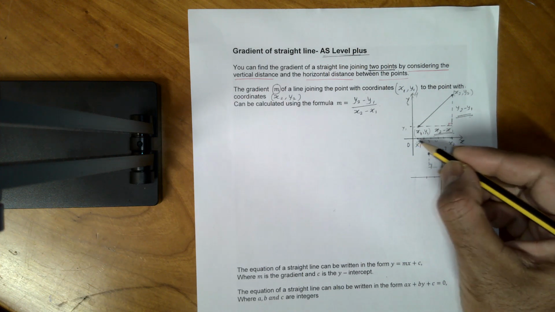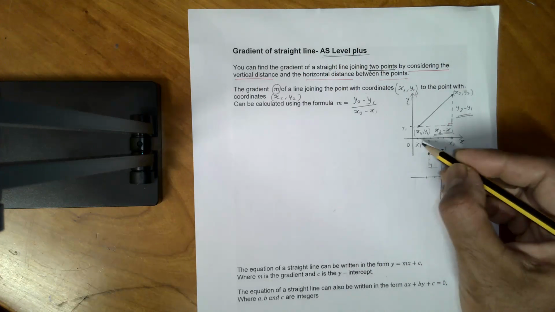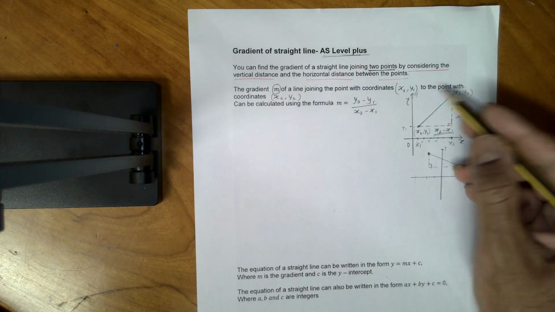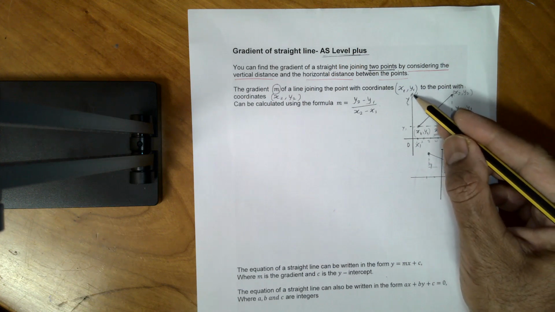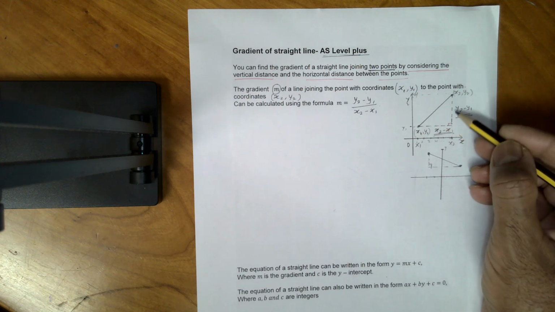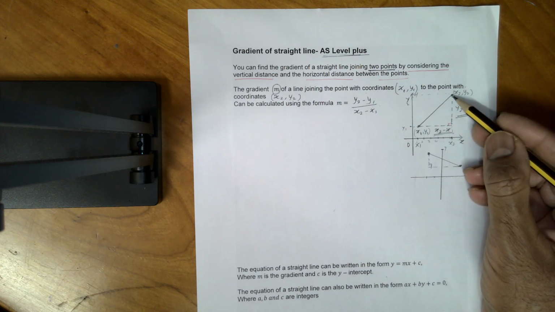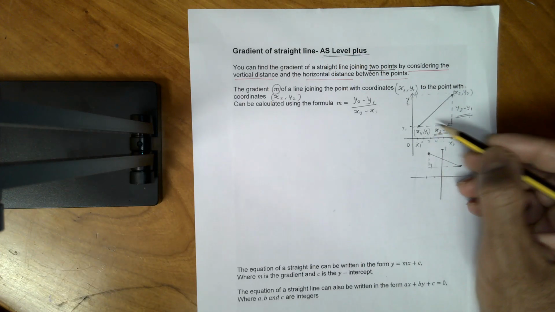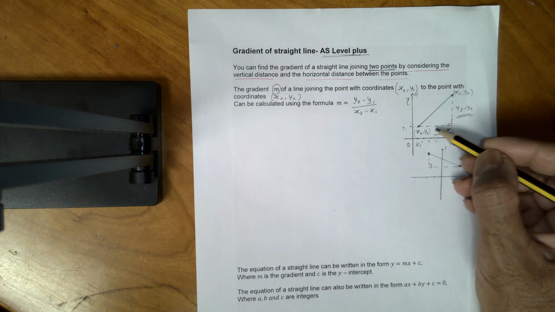If you want to find this distance, you have to do x2 minus x1. Same thing here, this distance is y2 minus y1, so that will give you this length. Same thing, x2 minus x1 will give you this length.